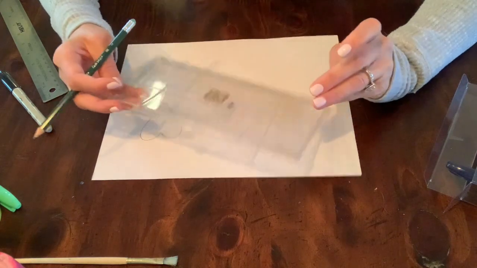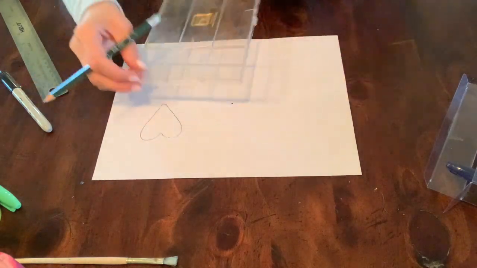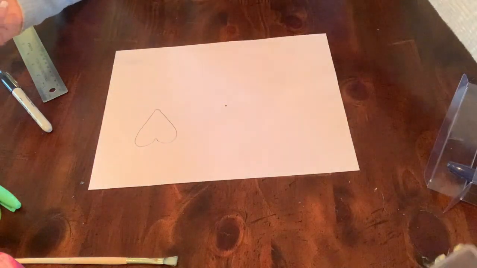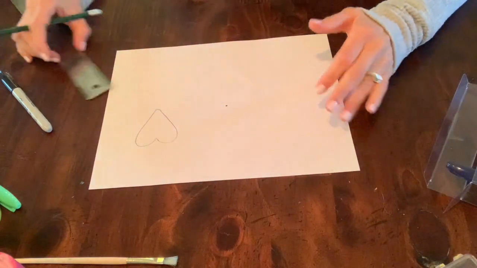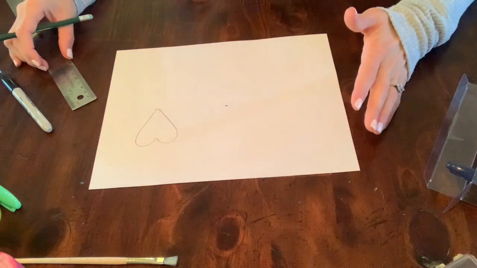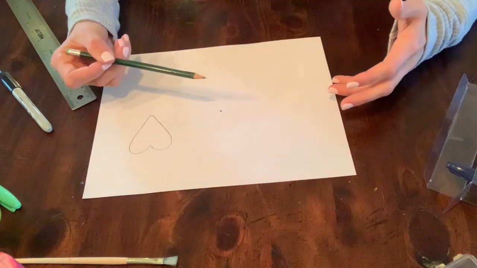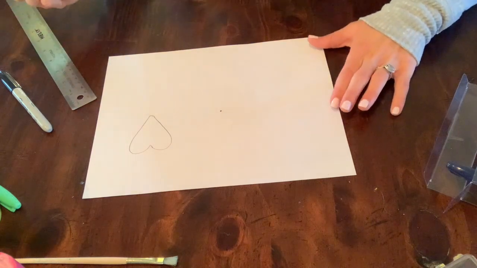For example, this is the lid to my watercolors. So I could use that straight edge to draw some lines. So you really do need a pencil, an eraser, a ruler or a straight edge, and something to color with, okay? Even if you just want to color with your pencil, that's fine with me, no problem.